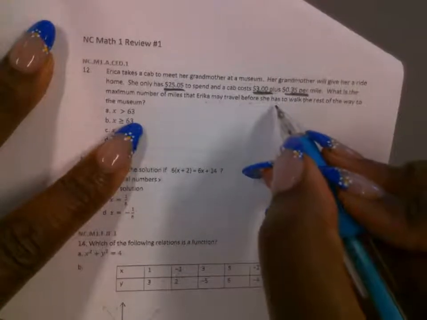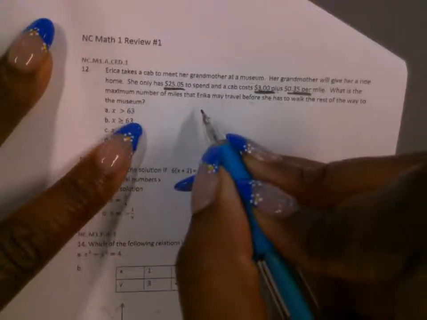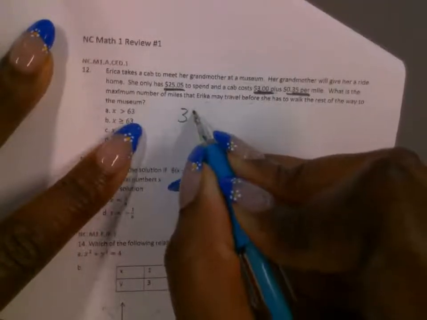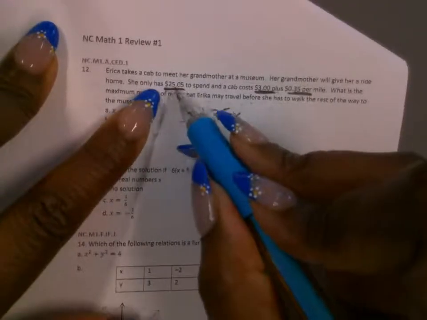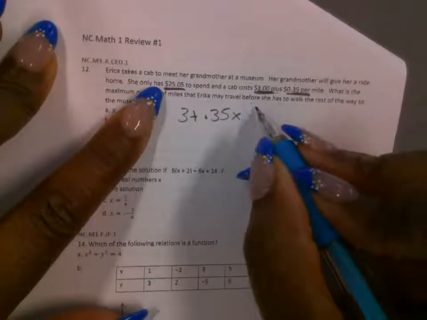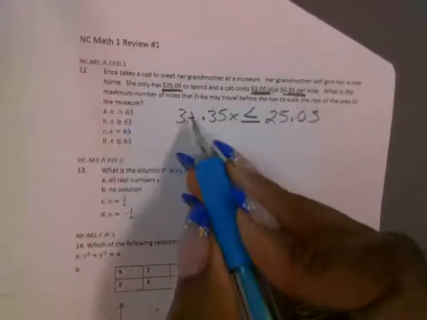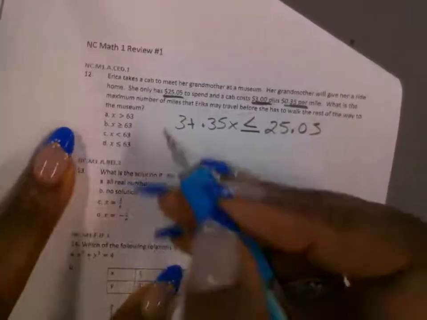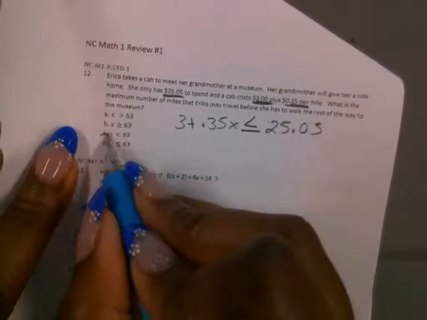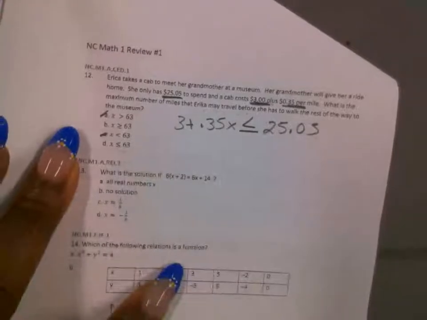So let's write the equation and then solve the inequality. You automatically pay the $3 plus the 35 cents for every mile. And you only have this, so this amount has to be less than or equal to $25.05. It has to be less than because that's all you got, and it can be equal to as well. So let's mark out the ones that are not equal. So it's between these two answers right here. Let's solve the inequality.